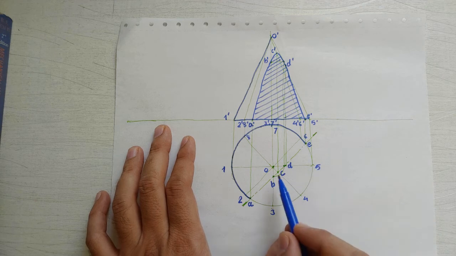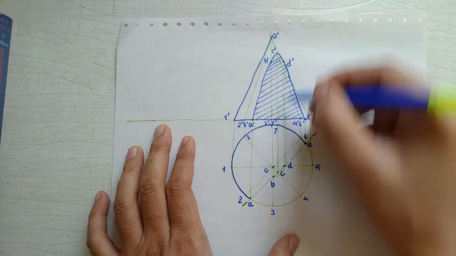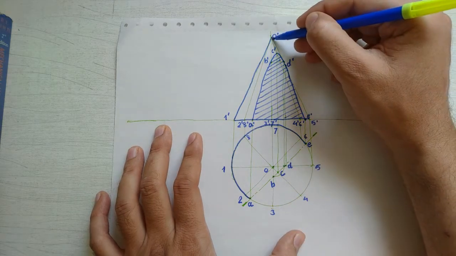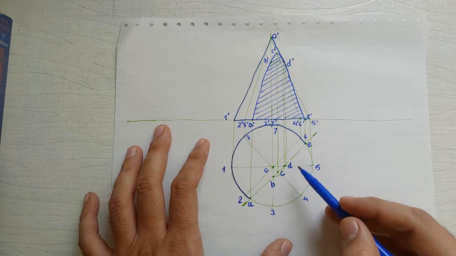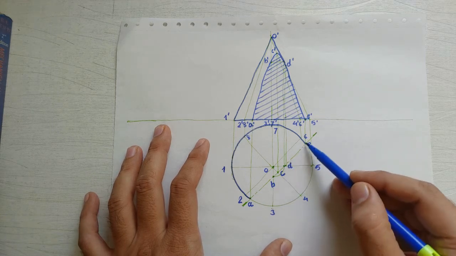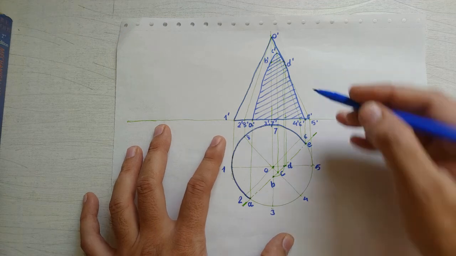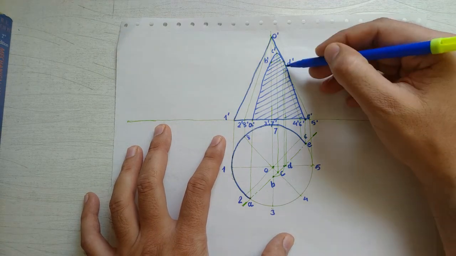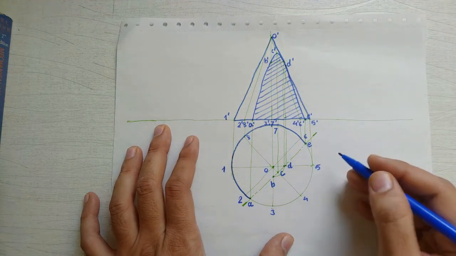Okay, similarly O to D, that means O prime to D prime, is still there, so we need to show it by continuous thick line. Similarly D to E, that is what we are going to keep. D to E is also there, it is not removed. So D prime to E prime should also be represented by continuous thick line.